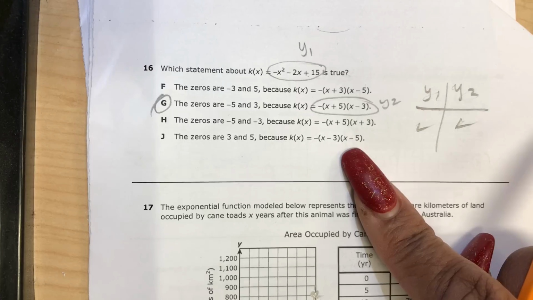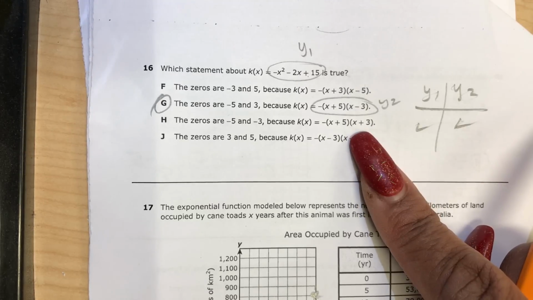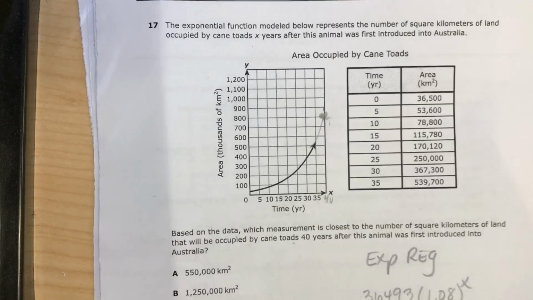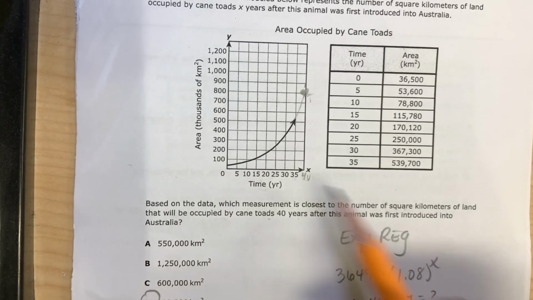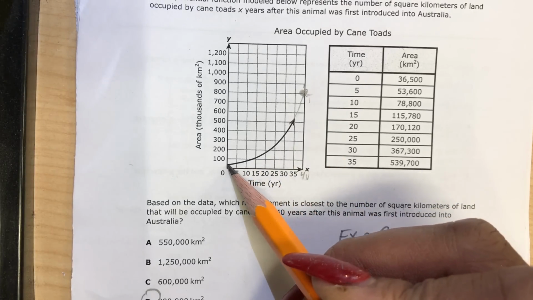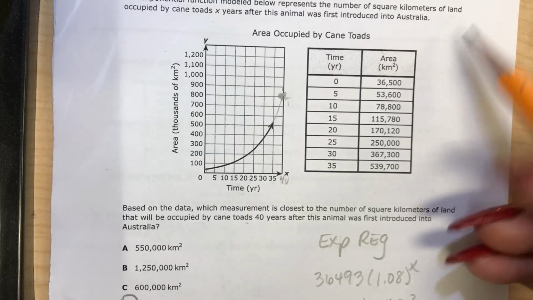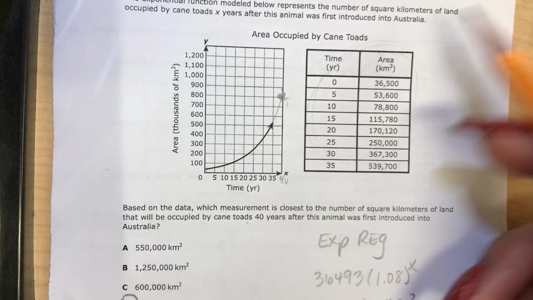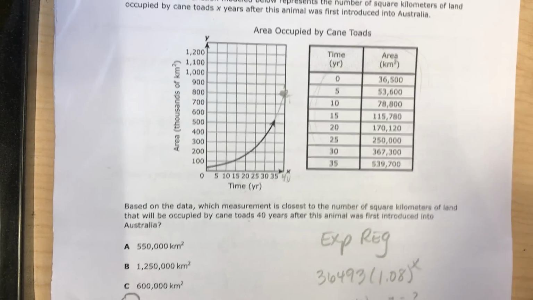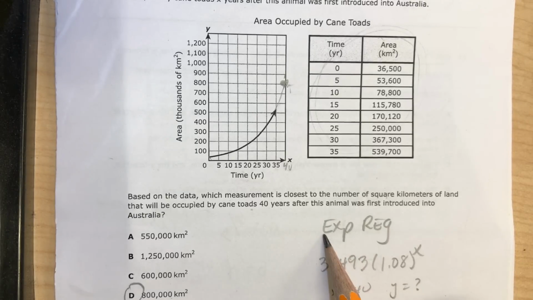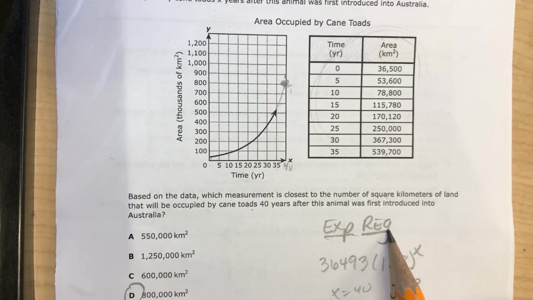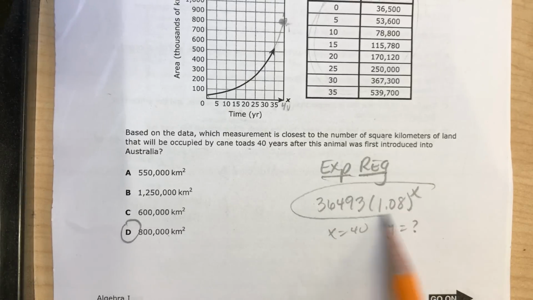You might have a scientific calculator at home, but not a graphing one, and you need a graphing calculator to use the method that I just explained on number 16. Number 17, I can look at the graph and tell that it's exponential, meaning I can take these points and plug them into the calculator and do an exponential regression. When you do that, it will give you this equation.